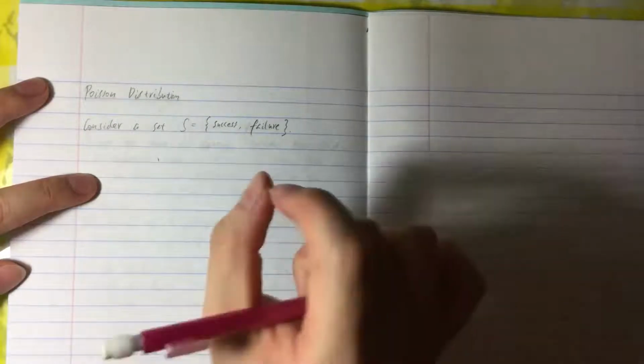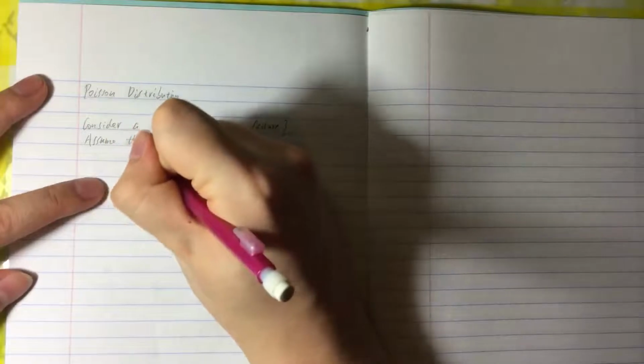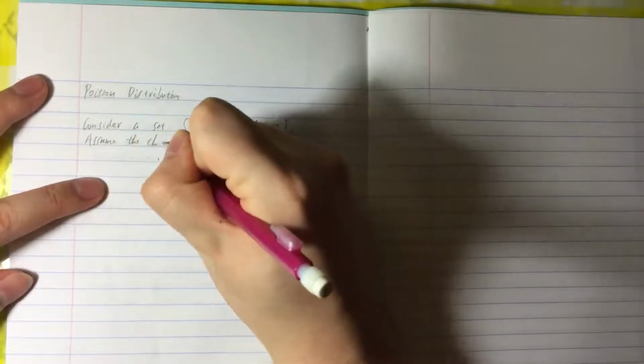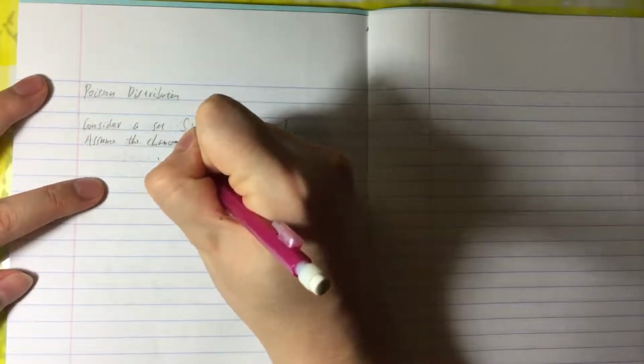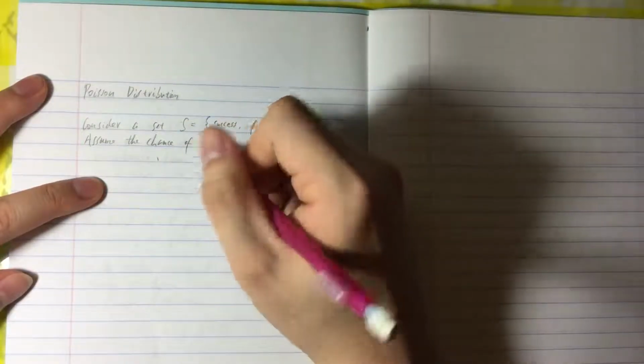When we choose an element from the set, assume the chance of getting success is unknown.